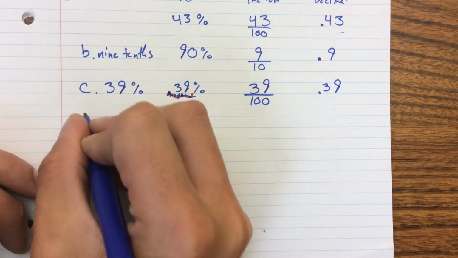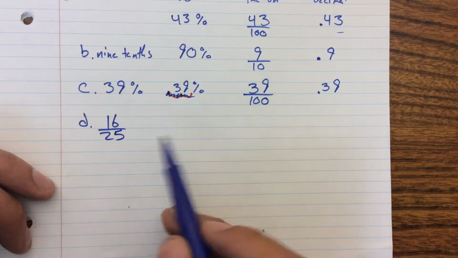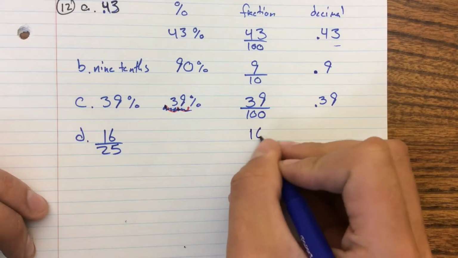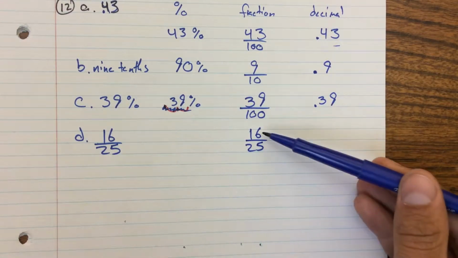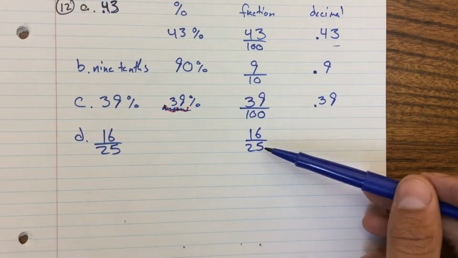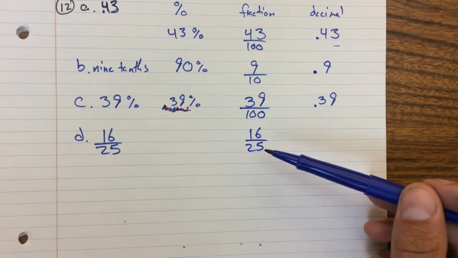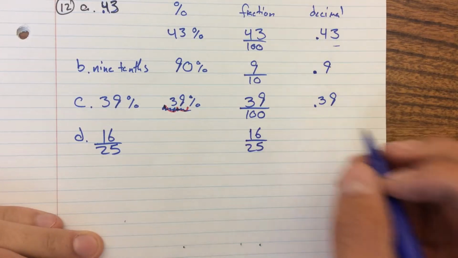All right, final one for number 12, letter D, 16 over 25. This is already in fraction form. So I'm going to go ahead and write 16 over 25 in fraction form. To make this one a decimal, I could divide 16 by 25, and that would work fine. In this case, though, since 25 can so easily become 100 by multiplying by 4, I'm going to actually change this fraction to something out of 100, and that's going to make my decimal and my percent much easier.